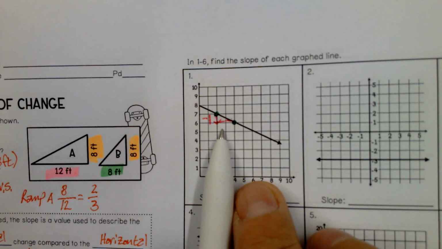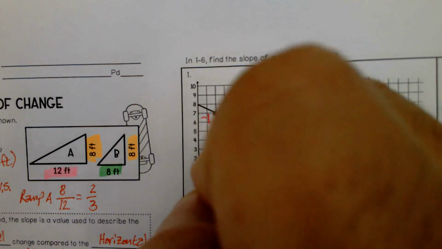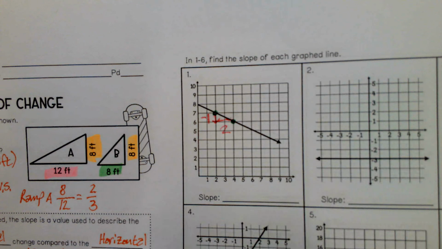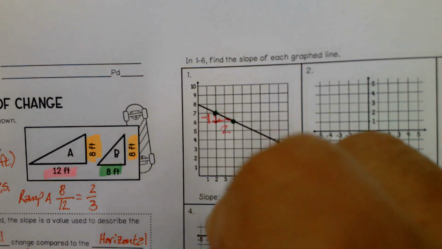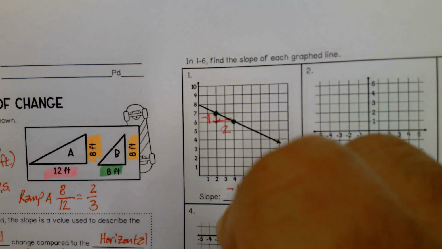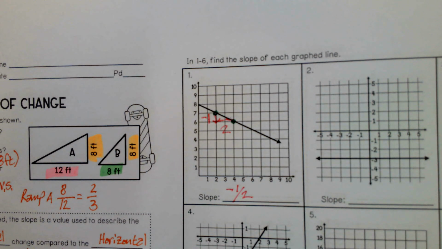So that would be +2. So our slope would be -1 over 2. And we don't have to reduce this. It's just -1/2. Down 1 over 2. Okay, so the steepness of this line is -1/2.